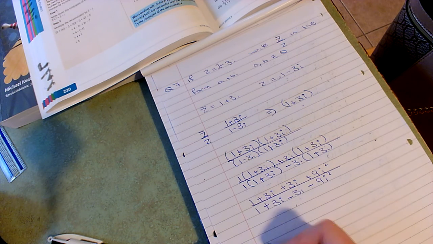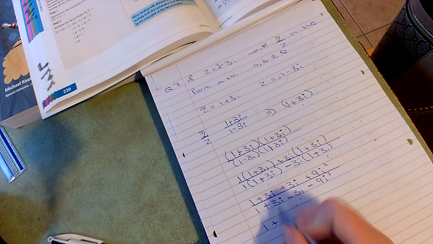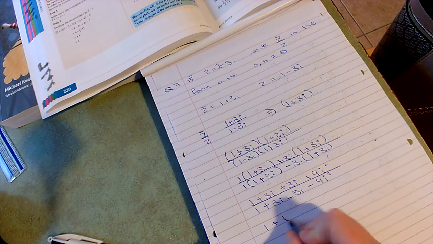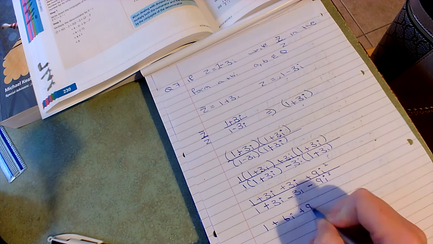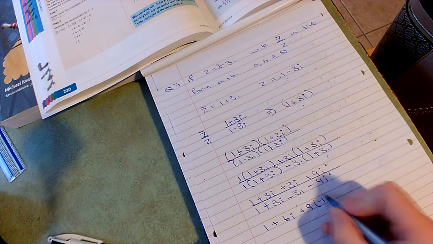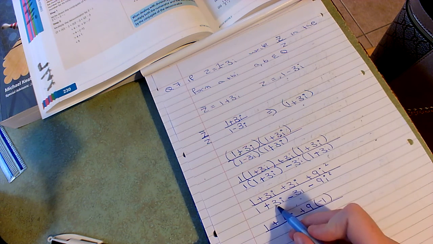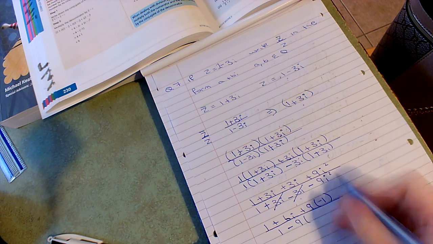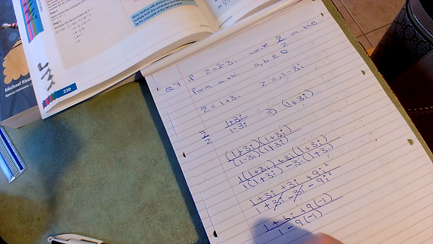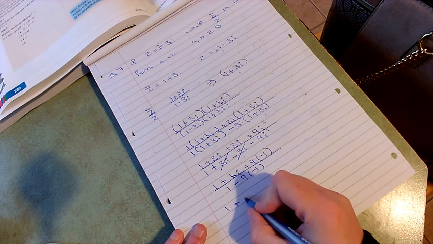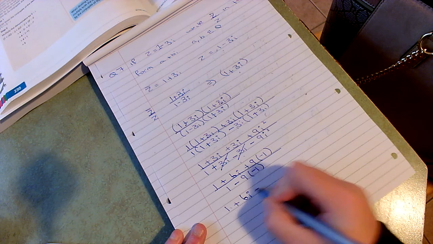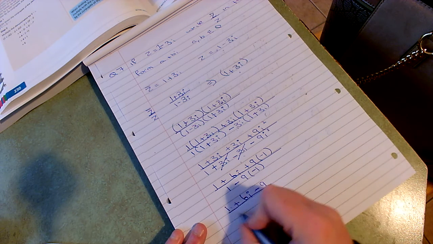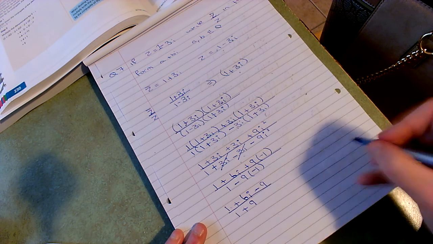Right, now I'm just going to tidy up my top line. So I'm going to have 1 plus 3i plus 3i will give me 6i. Plus 9i squared, and i squared is minus 1, so I'm filling in for that. All over, plus 3i minus 3i, they cancel. 1 minus 9 bracket i squared, which is minus 1. So I have now 1 plus 6i minus 9 all over my 1 plus 9.